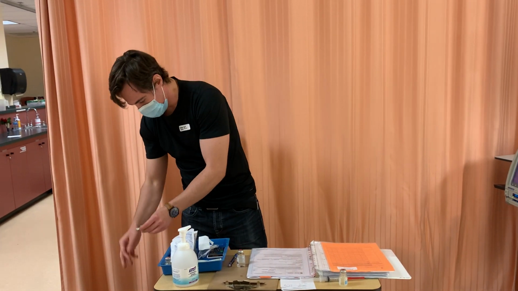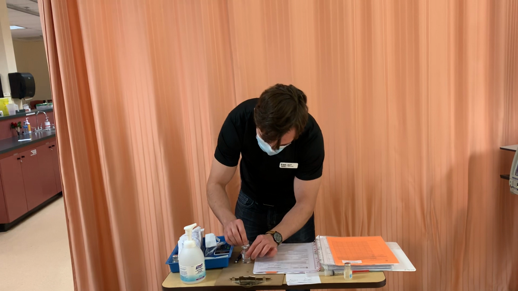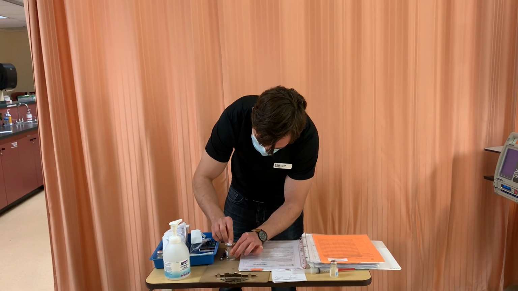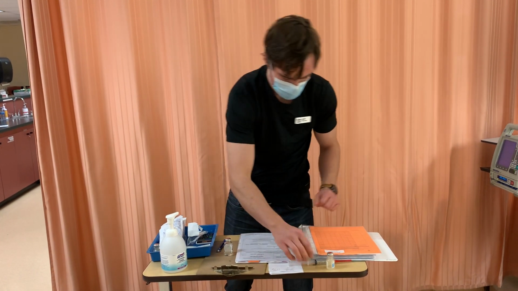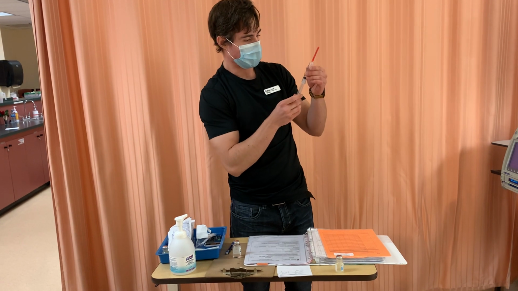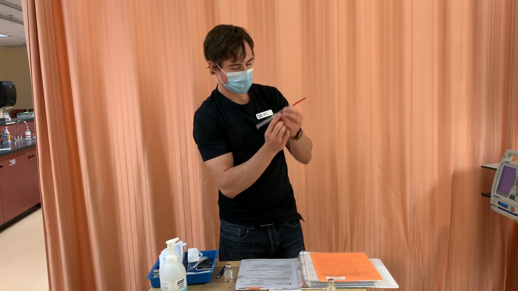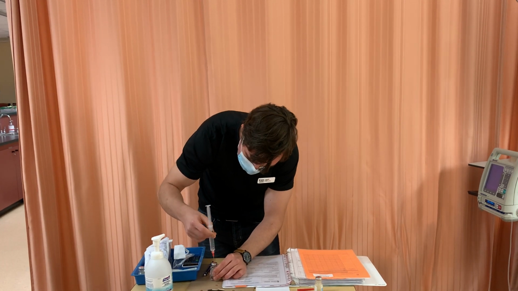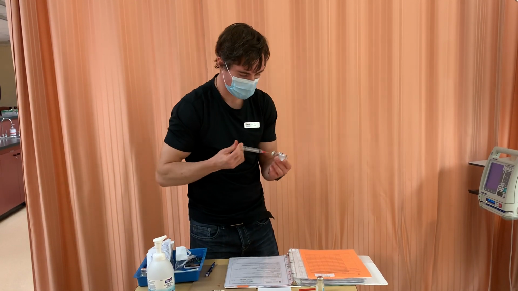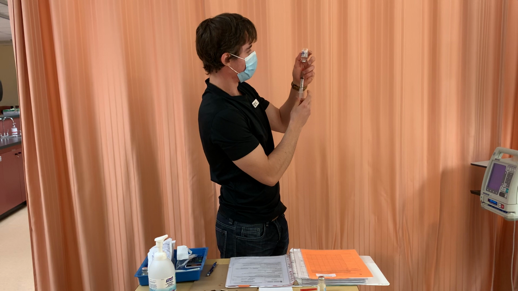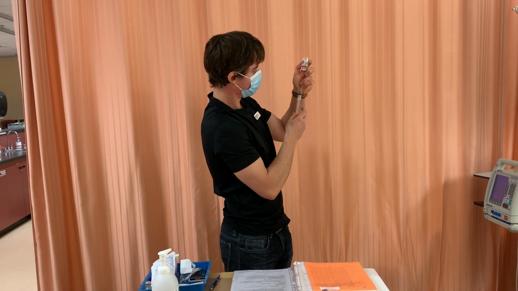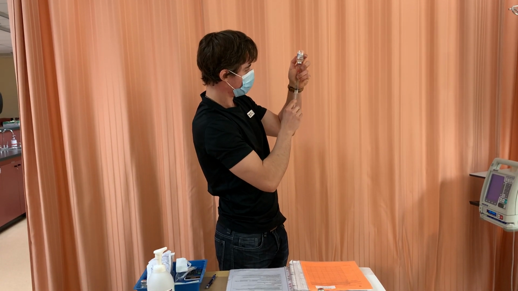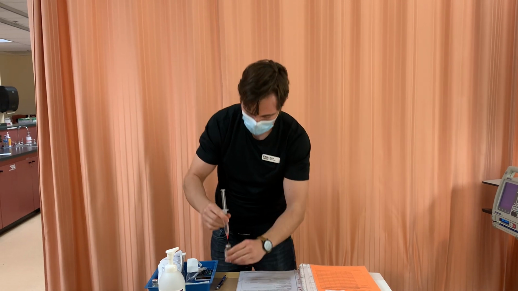So I'm going to swab the top off again for 30 seconds, let it dry for 15. Make sure to maintain sterility. Pull back 10 ml of air. So I'm going to be getting 10 ml of this medication as per my calculation. And I'm going to put another alcohol swab. Pull back a little bit extra.